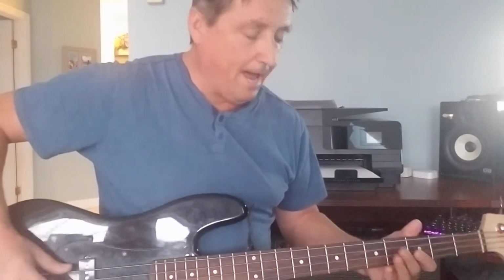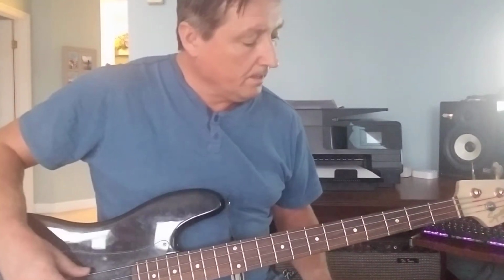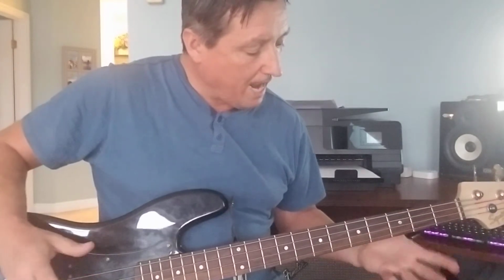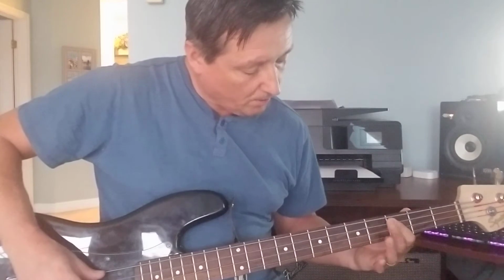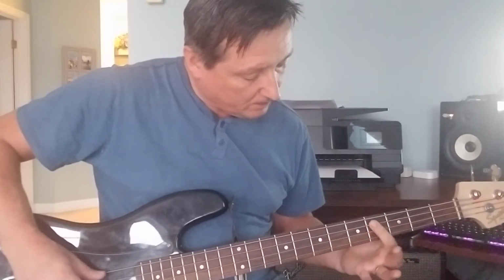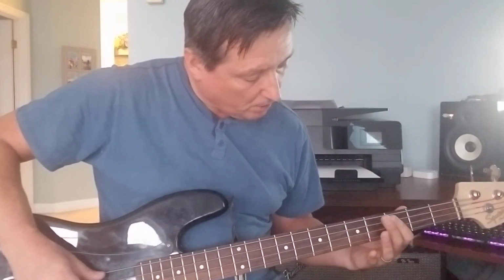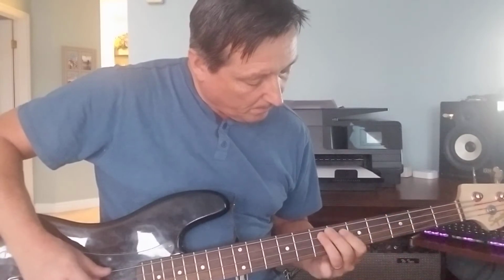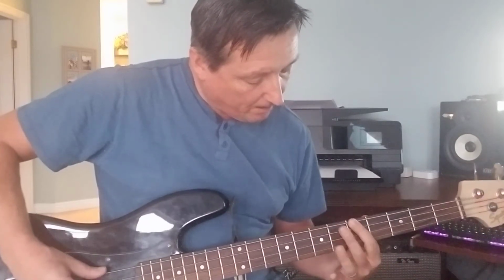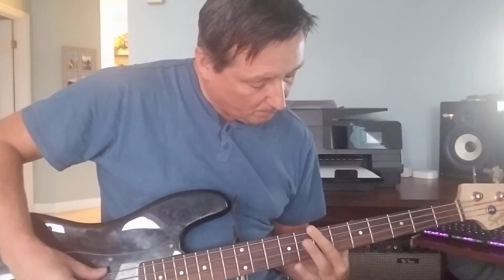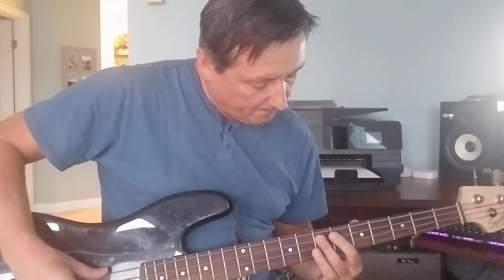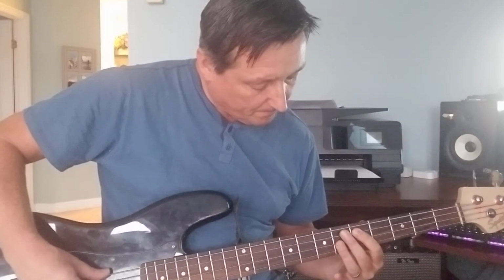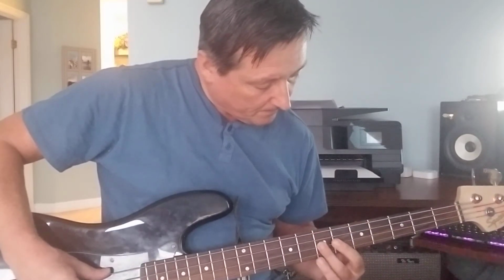Now, there's different patterns we can use for that one, but one of the most common ones, again, you'll notice that the major slides, it jumps over 3 frets. You can go, but the minor only jumps over 2 frets. Okay? Minor again, and then major.